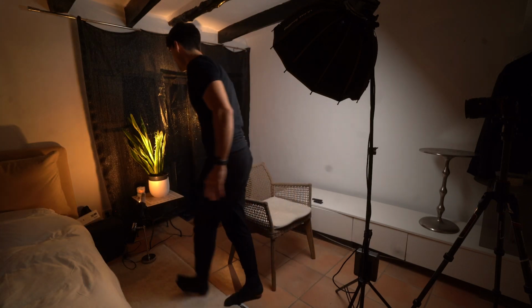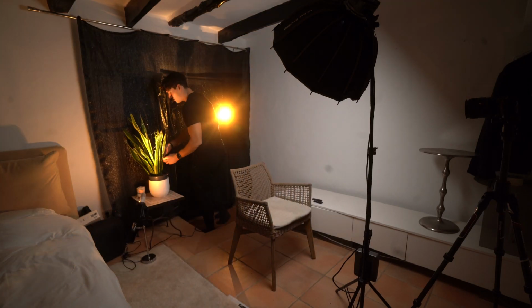Then I placed all the fairy lights now around the plant, and then we're gonna turn them on. Yeah, and this looks amazing. Look at the fairy lights, how good they look. And this is pretty epic.